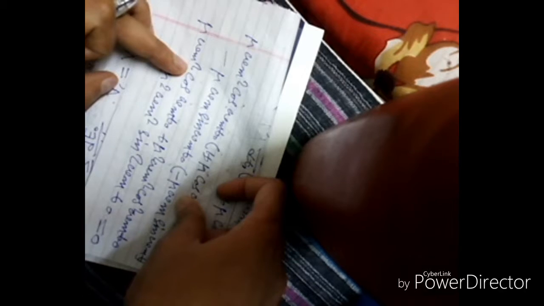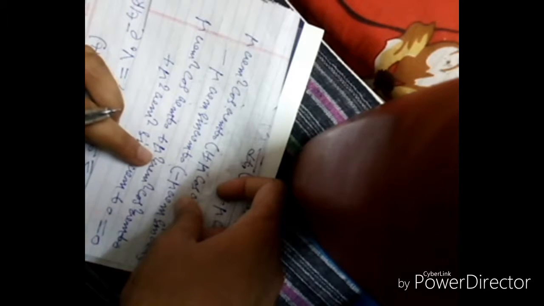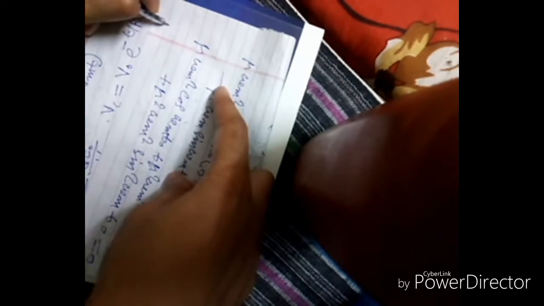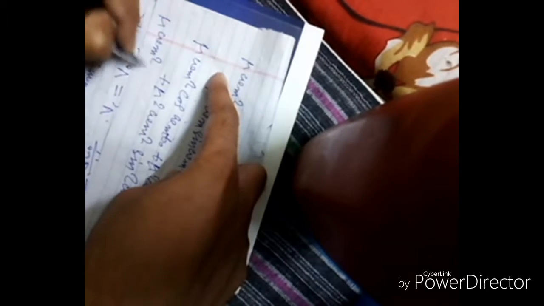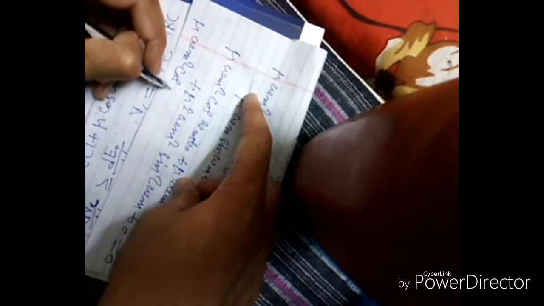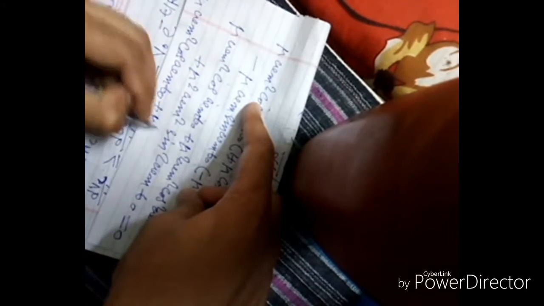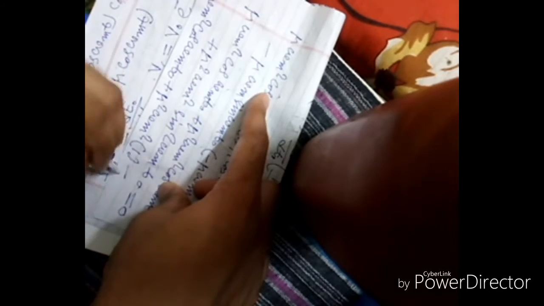So this is μ ω_m² cos ω_m t₀ plus μ² ω_m² cos² ω_m t₀ plus μ² ω_m² sin² ω_m t₀. I will take common μ ω_m², so cos ω_m t₀ plus μ² ω_m², okay, into cos² plus sin², this is 1, equal to 0.